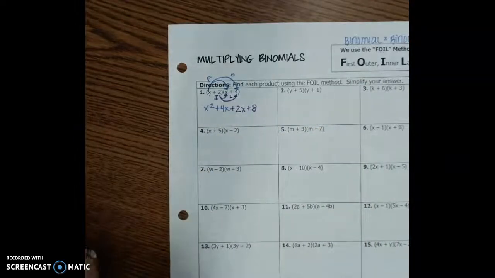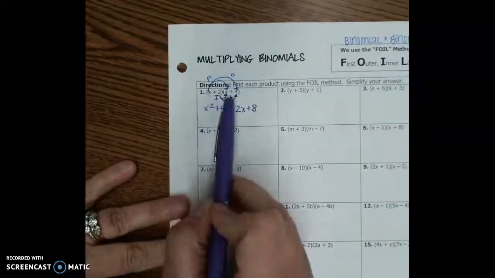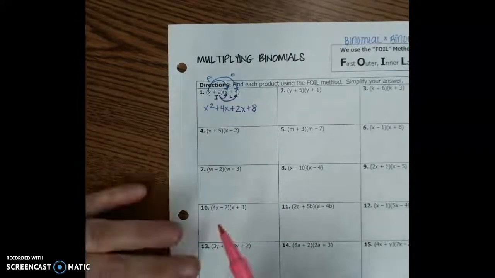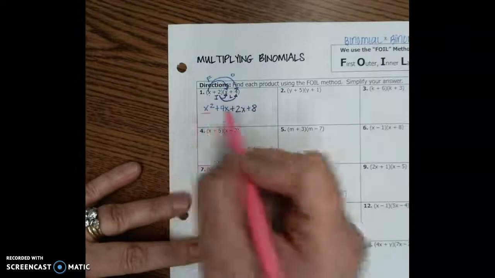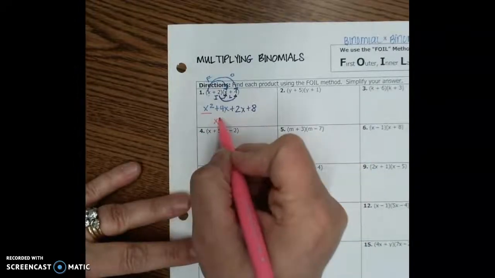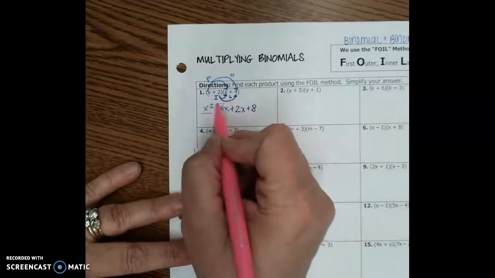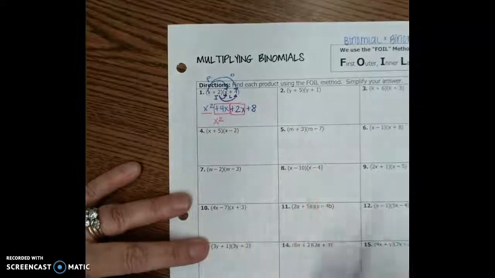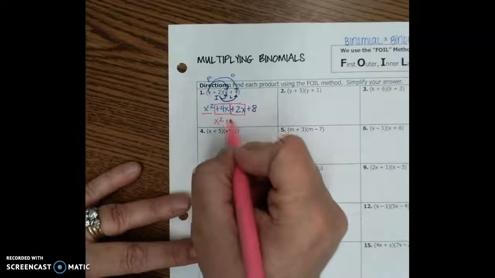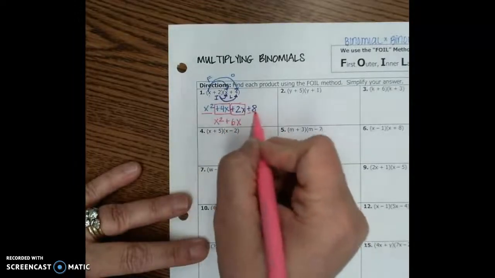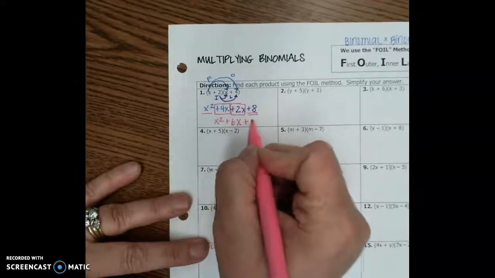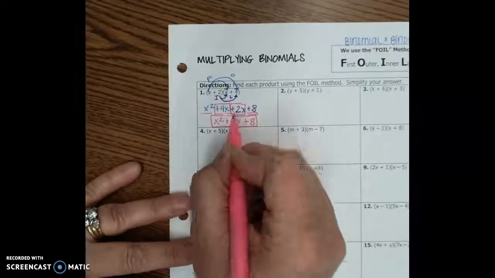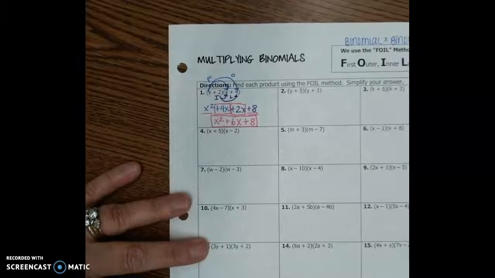Once you've made sure that you have multiplied everything in the first parenthesis to everything in the second parenthesis, you want to check for any like terms. X squared is alone, so it's just going to come down, x squared. We have a 4x and a 2x. These guys are like terms. They add to 6x. And that plus 8 is alone, so it just comes down. This is going to be your answer in standard form.